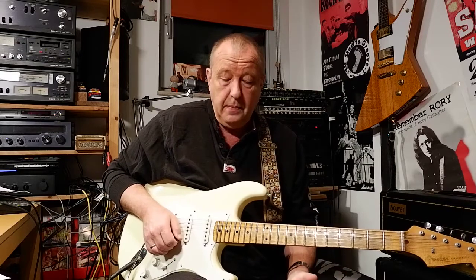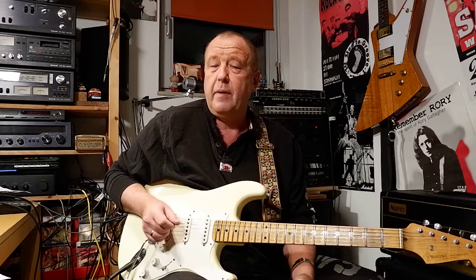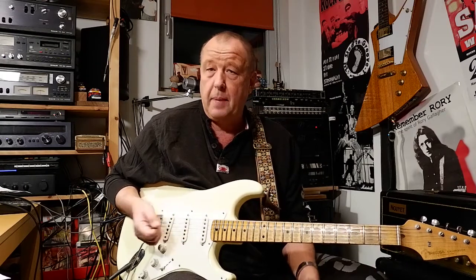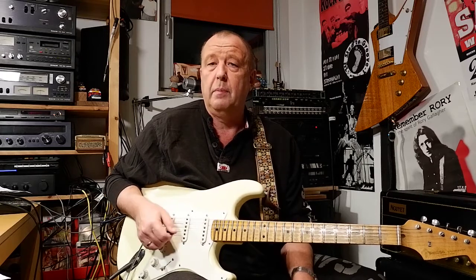From D to D, it's the Dorian mode. If I build a scale from E to E, I get the Phrygian mode. If I build the scale from F to F, I get the Lydian mode. Then if I build a scale from G to G, I get the Mixolydian mode. And from A to A, I get the natural minor mode, which we know already. And from B to B, I get the Locrian mode.